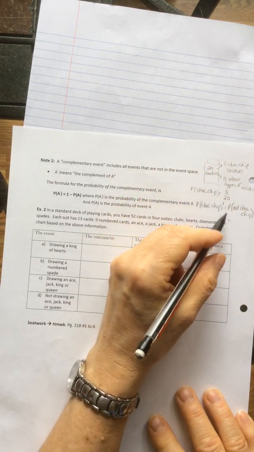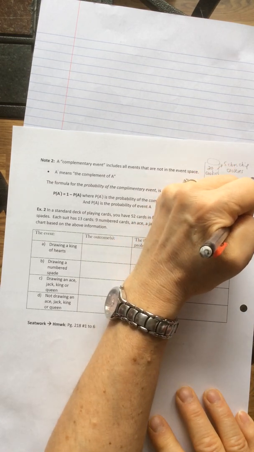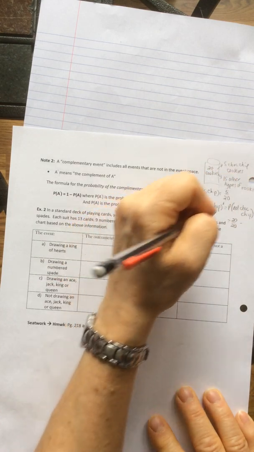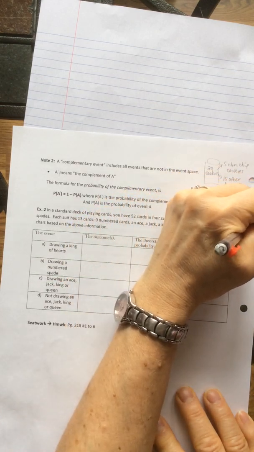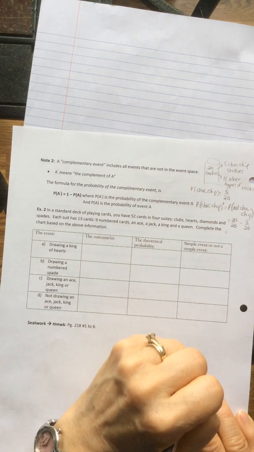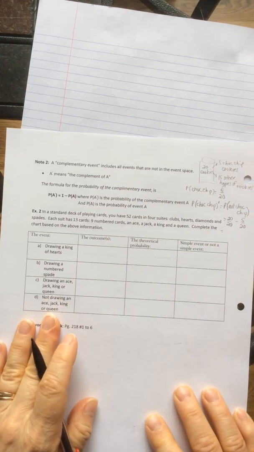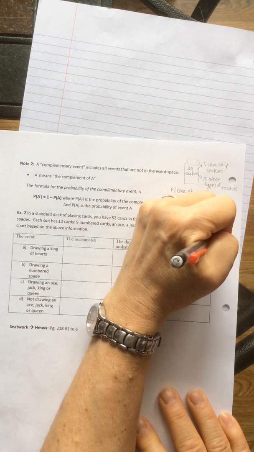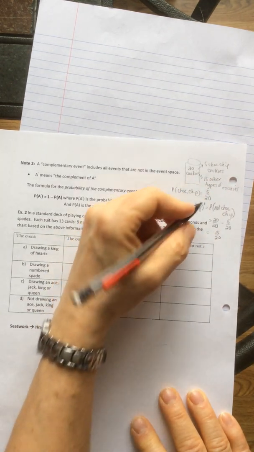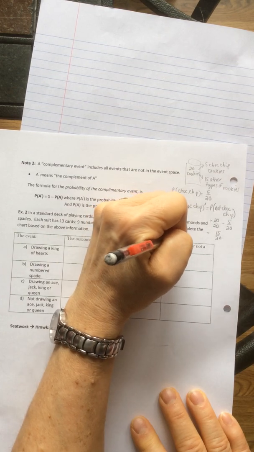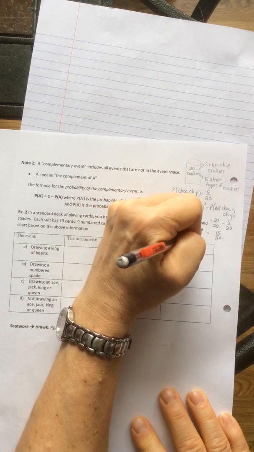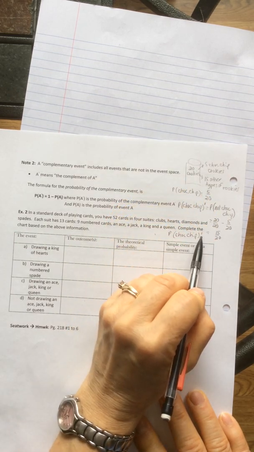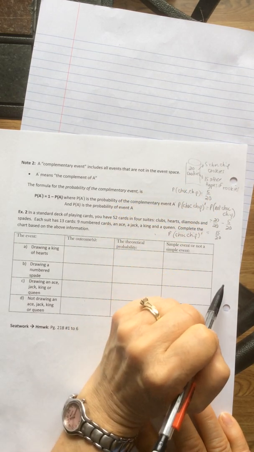Well, that's the probability of all my cookies, okay, minus getting chocolate chip. And you subtract just like you normally would in a fraction. Okay, so the probability of not getting chocolate chip is equal to 15 out of 20.